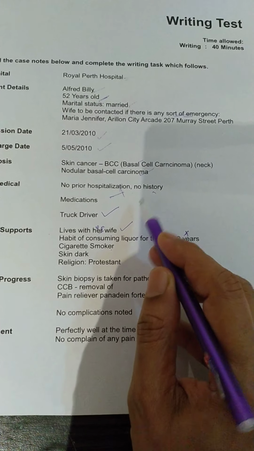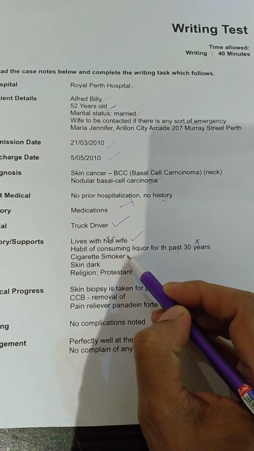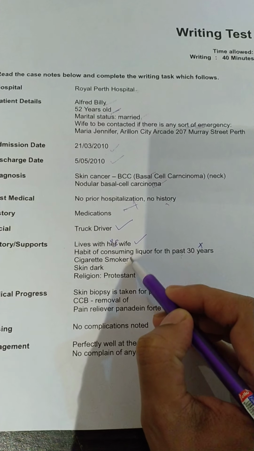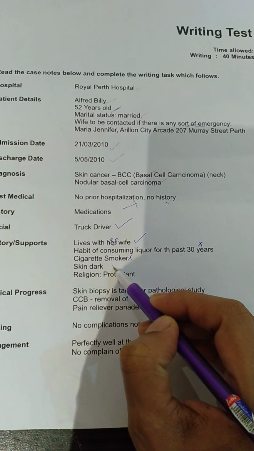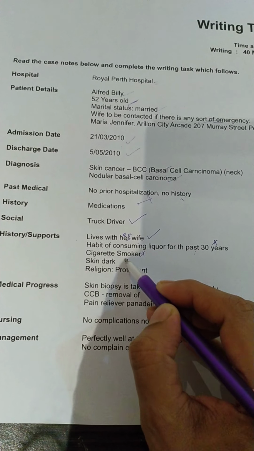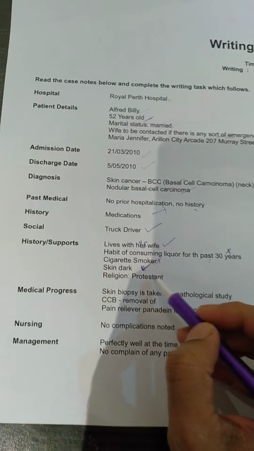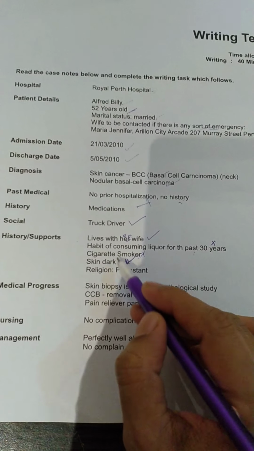Then cigarette smoker, and also this is a skin cell carcinoma, not lung cancer. If it was lung cancer we could include it, so no need. Then the skin is dark, because his skin cancer may be related to the skin color, so we can include that.